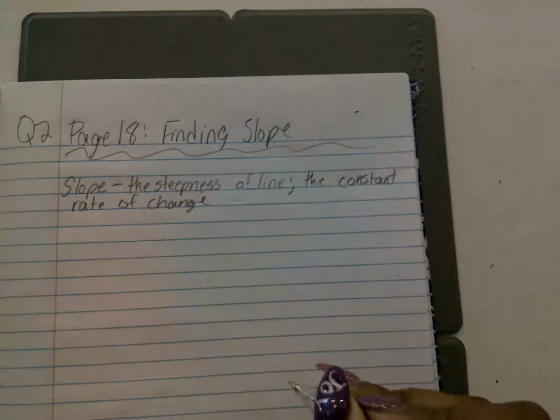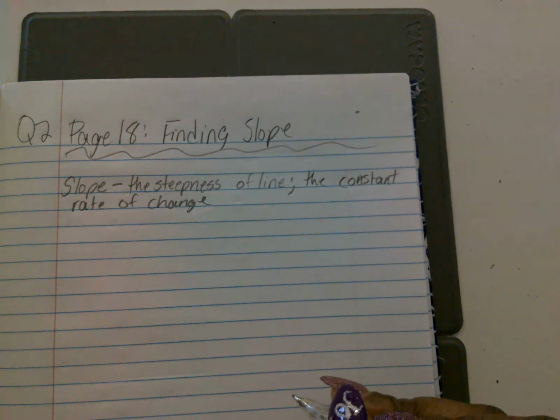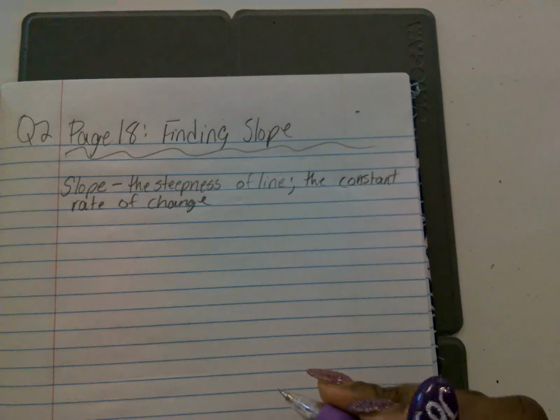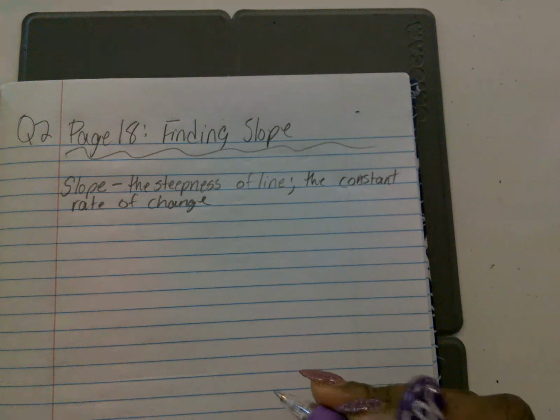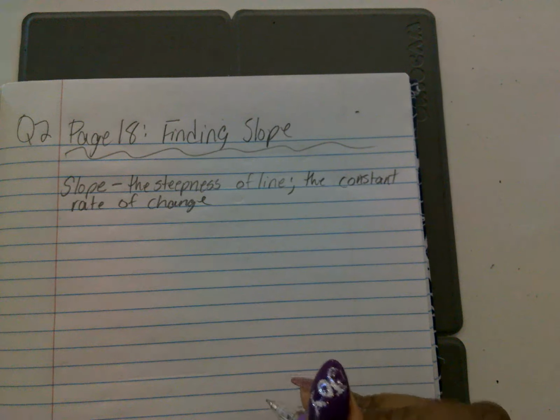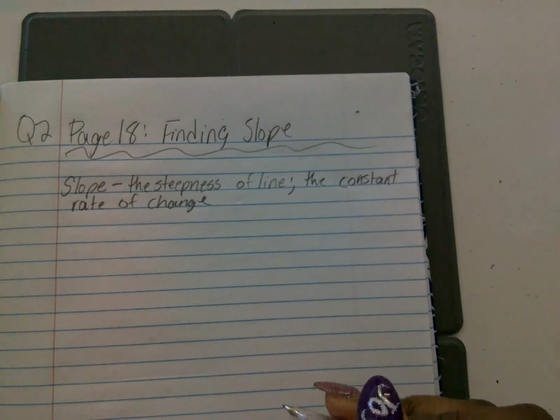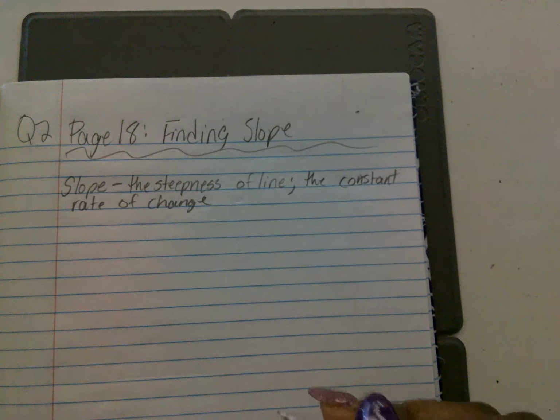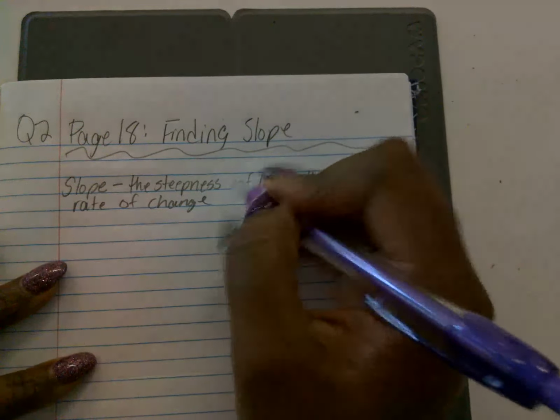Slope can increase or decrease by a certain number, okay? If slope increases, then slope is a positive number. If slope decreases, then slope is a negative number, okay?